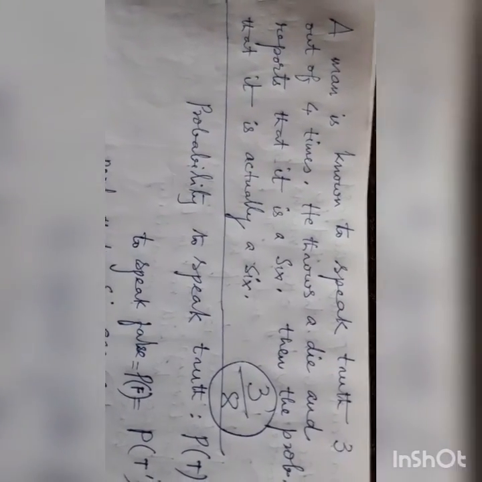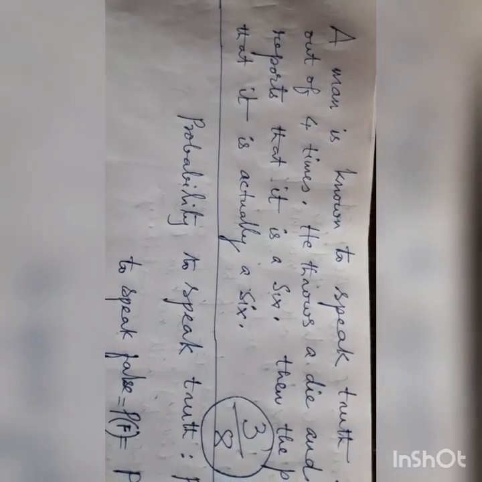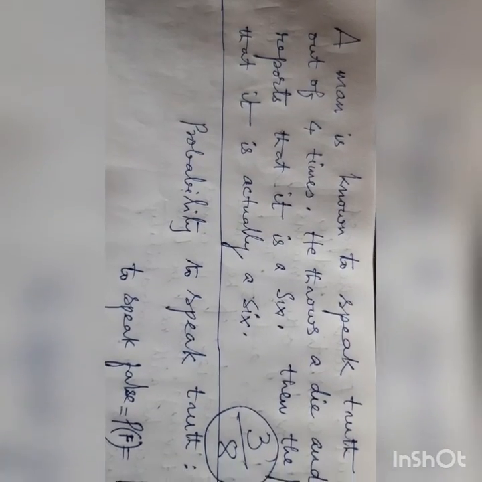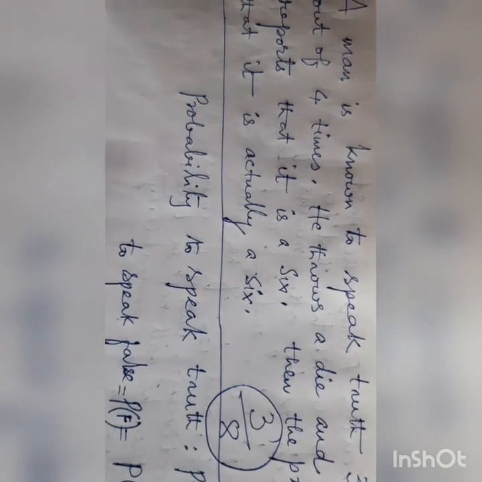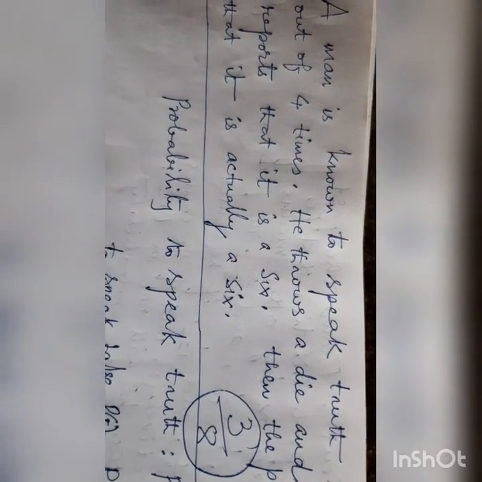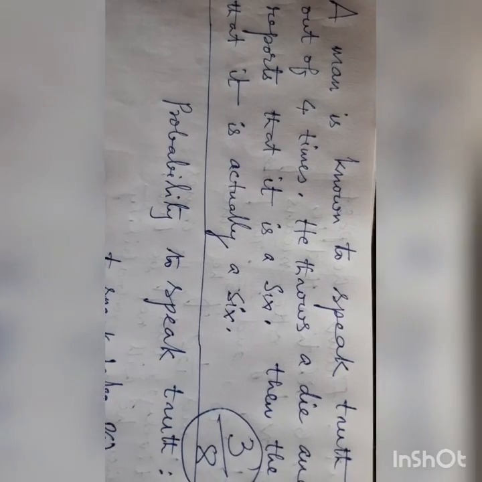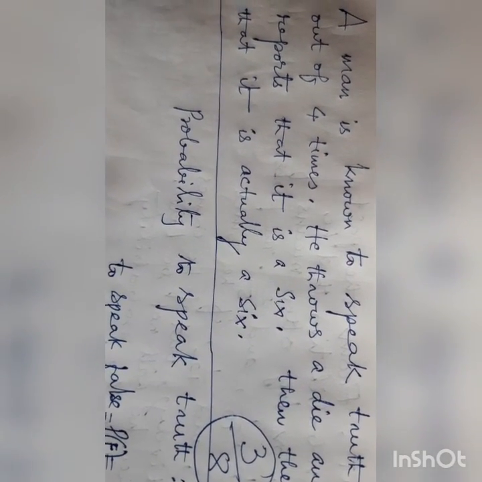A man is known to speak truth 3 out of 4 times. So 3 by 4 truth probability, 1 by 4 false probability. Total 3 by 4 plus 1 by 4, how much? 1. This is total probability.